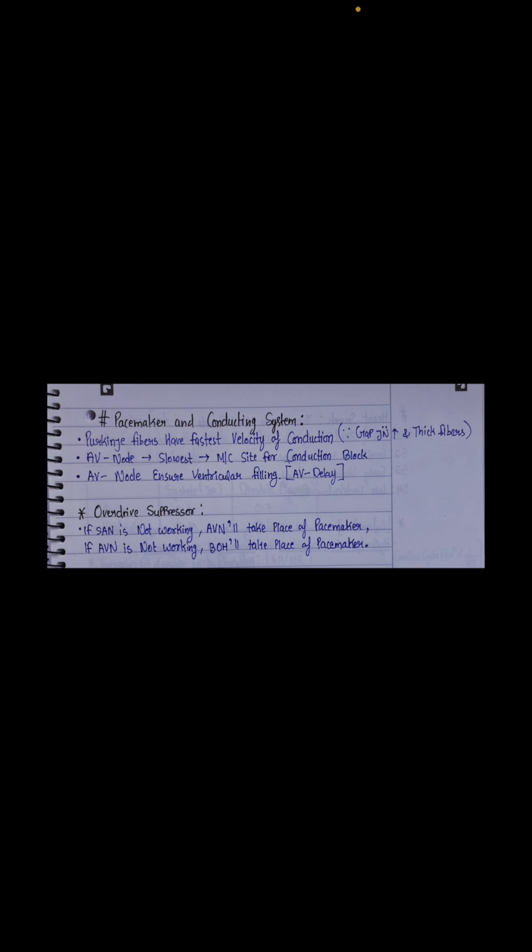Next is the pacemaker conducting system. Purkinje fibers have the fastest velocity of conduction, since gap junctions and thick fibers are there. The AV node has the slowest conduction. So this is the most common site for conduction block, since it has the slowest conduction. The AV node ensures the ventricular filling or ventricular delay.